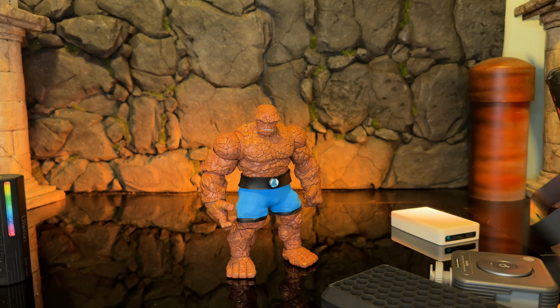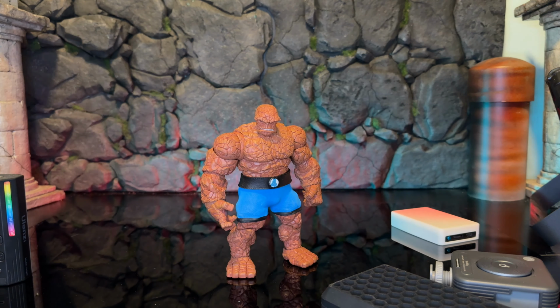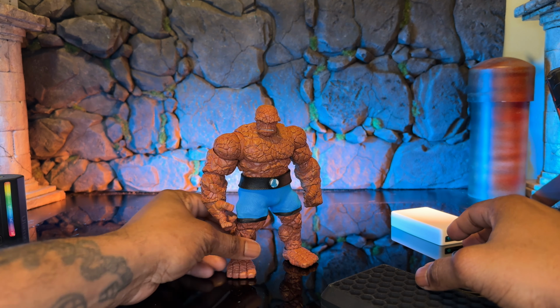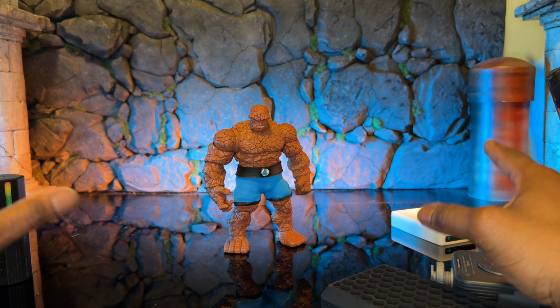I'm gonna turn my blue down. Actually, I'm just gonna turn my orange up. So as you can see, it gives you a little bit of orange and blue. And as you can see, it kind of sets the mood, but it'll make things a little bit darker as they sit in the background.